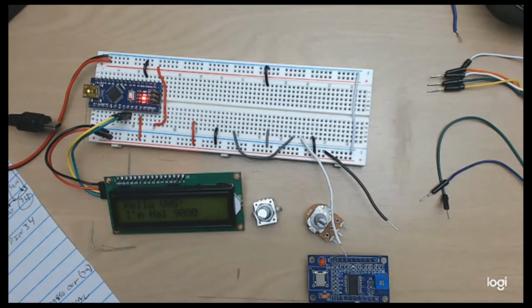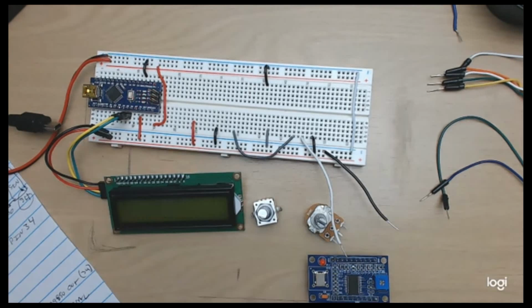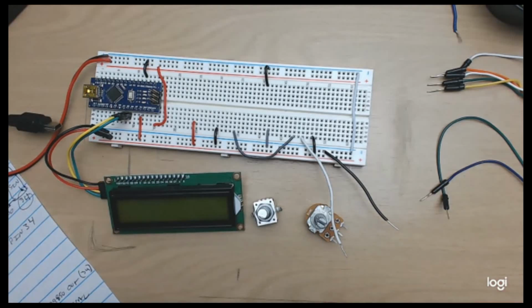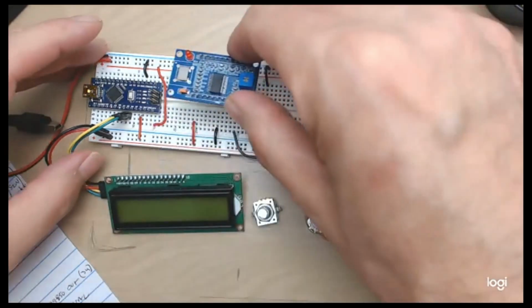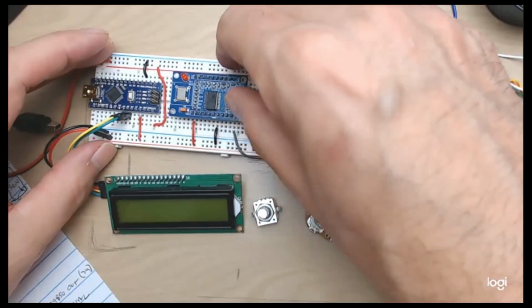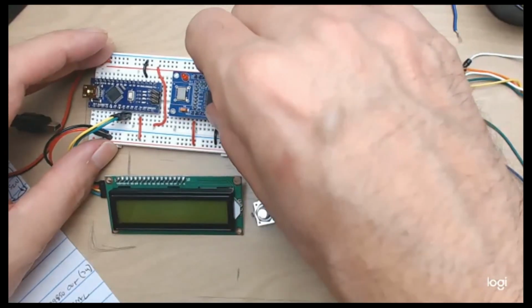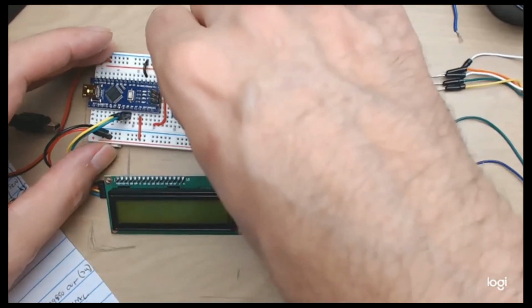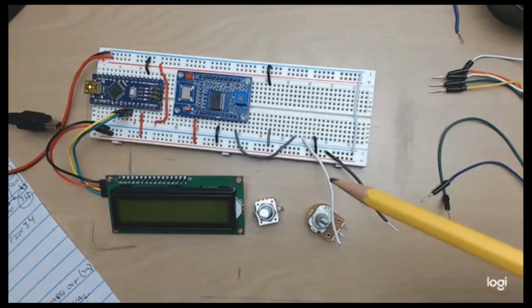So I'm going to go ahead and turn the power off, take the AD9850 clock generator, and plug that in and make sure I get it in the right place so that my pre-configured wires are connected. All right, so that's connected.